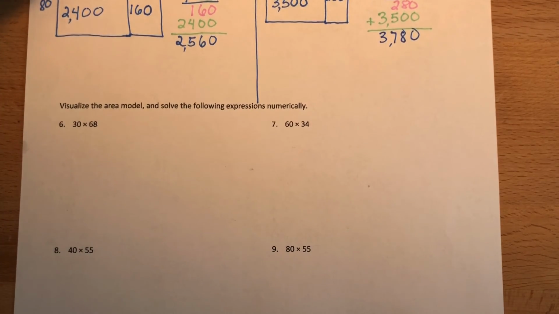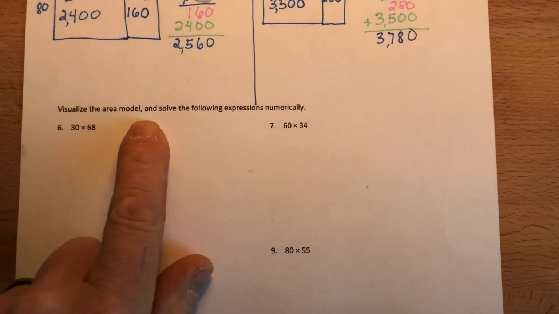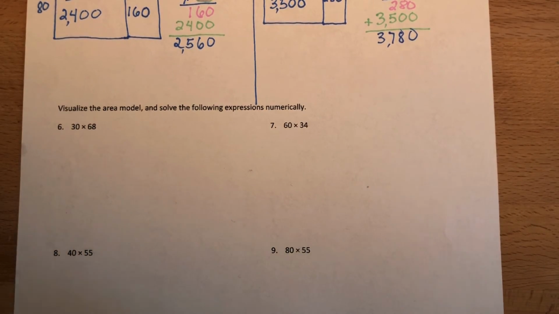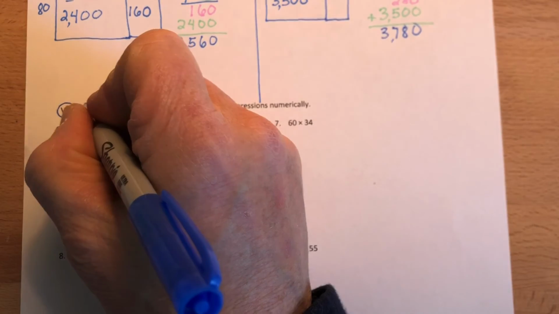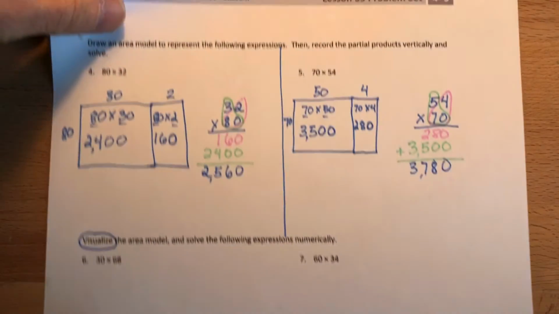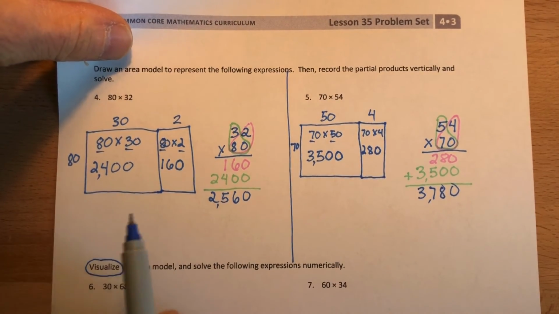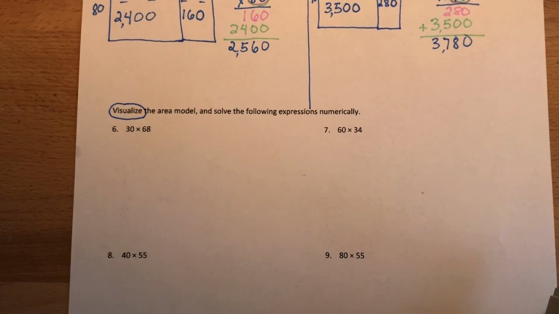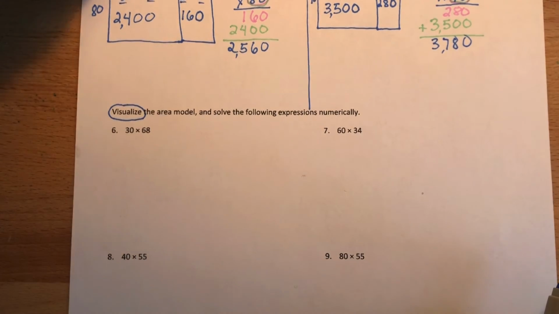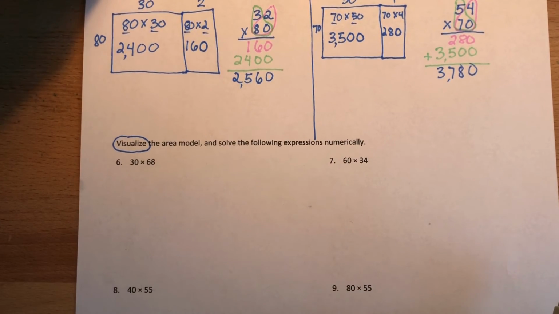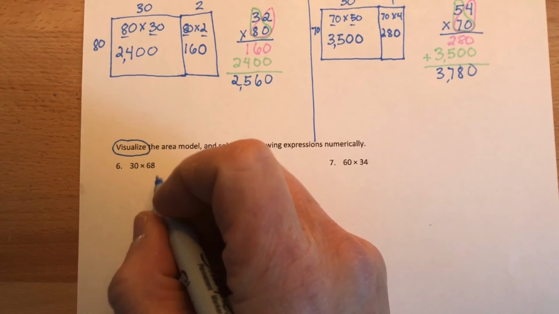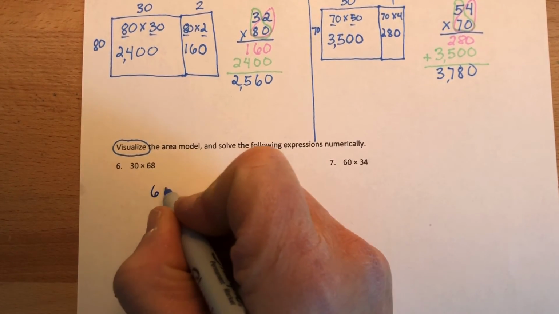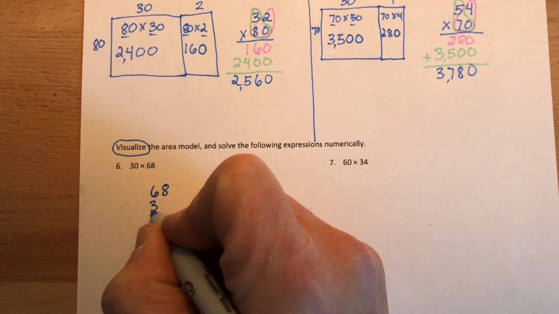Okay. Now down here it says visualize the area model and solve the following expressions numerically. So what we want to do is visualize the area model that we see here in our heads, but not draw it out. And then we're going to do the partial products method on this, okay? So that's what we're going to do. So let's write this down. We've got 30 times 68. But I'm going to put my 68 on the top so we can hold the 30 on the bottom, okay? Just like that.